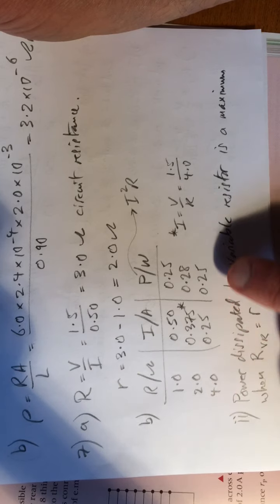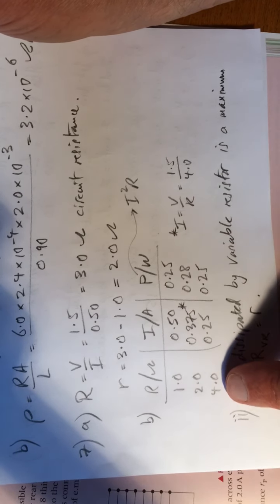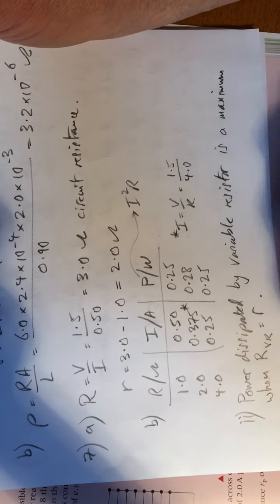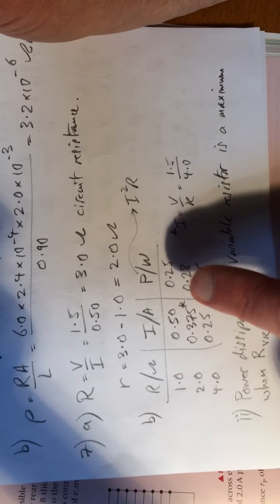And at 4, it's V over R, 1.5 over 6, because it's 4 ohms plus the 2 ohms is 6 ohms circuit resistance. 1.5 over 6 is 0.25 amps. Then I squared R, and so on.